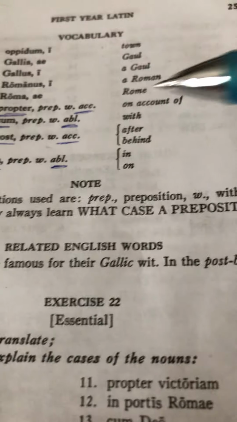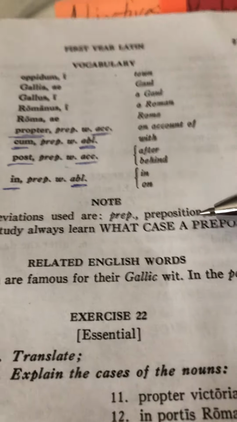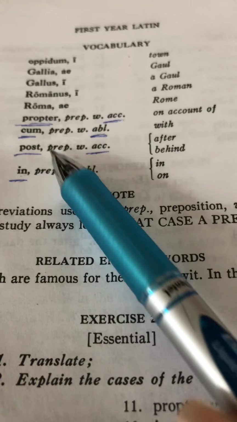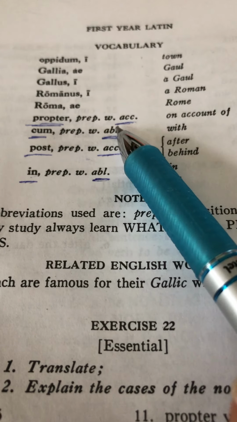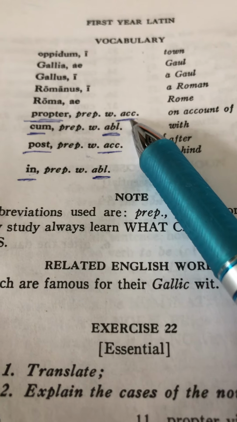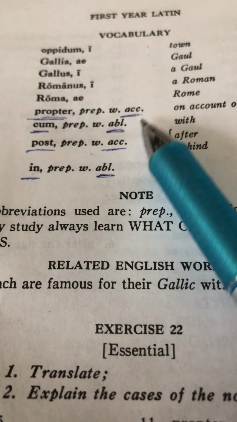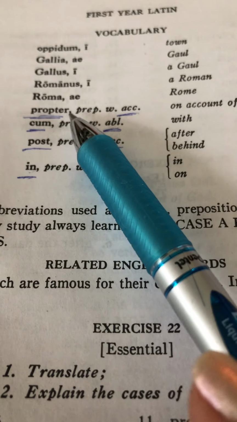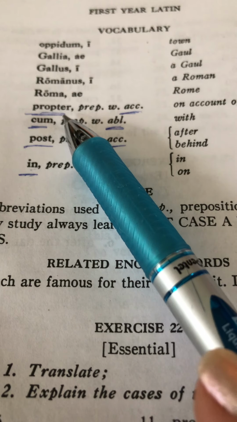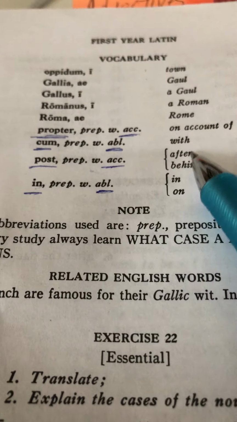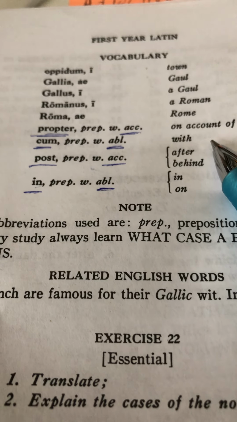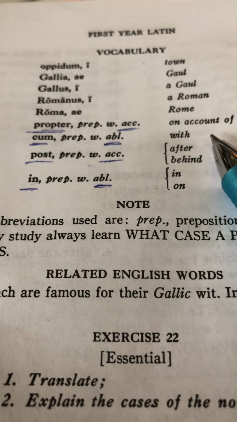If you look on the next page with your new vocabulary, it says propter. This right here means preposition with the accusative. What that means is that propter governs the accusative. That whatever noun follows propter in a sentence, it's always going to be in the accusative. And propter happens to mean on account of, and we use it a lot in Henle.